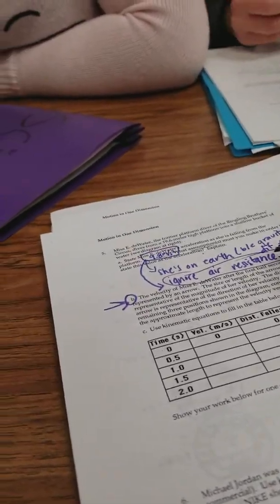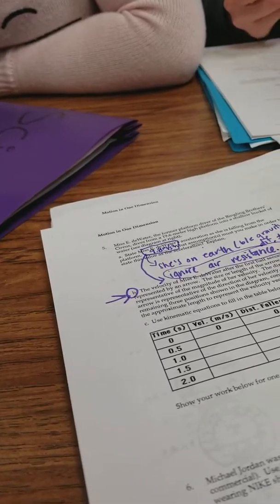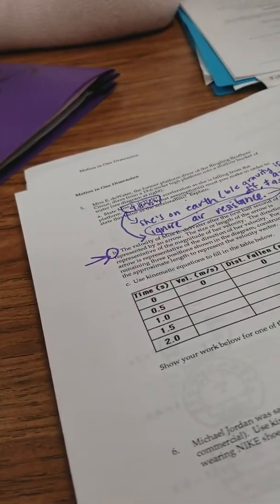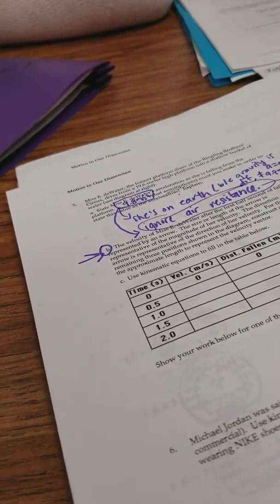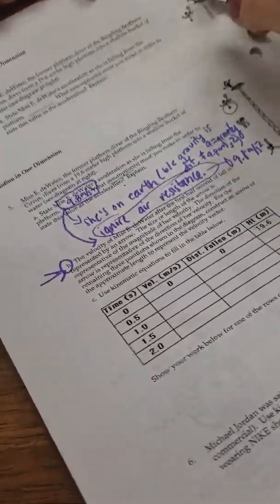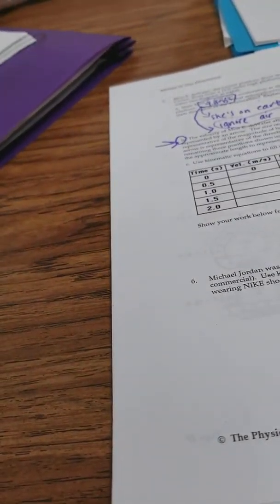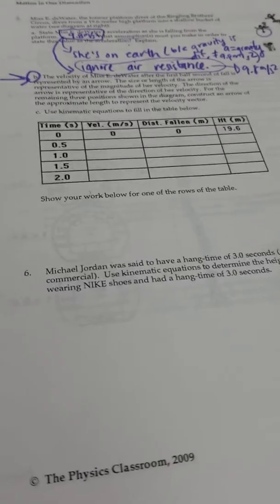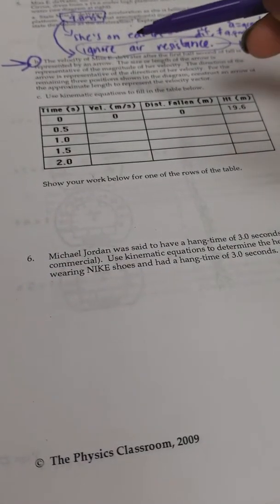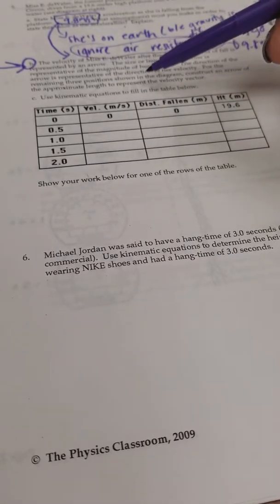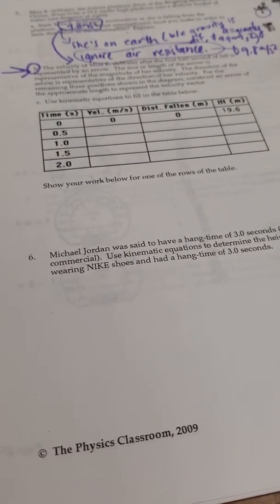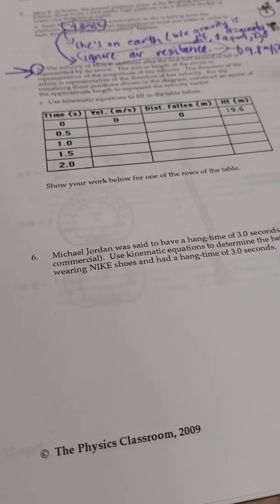Anyway, the velocity after the first half second of fall is represented by an arrow. Is it this one then? Probably, yeah. The size or length of the arrow is representative of the direction of her velocity. For the remaining 3 positions in the diagram, construct an arrow of the approximate length to represent the velocity vector.